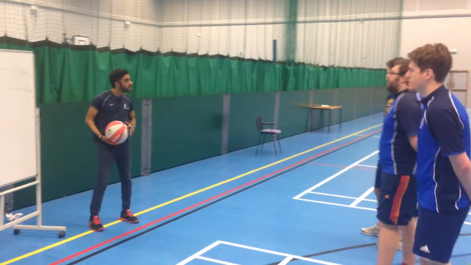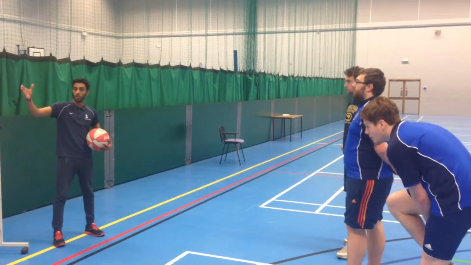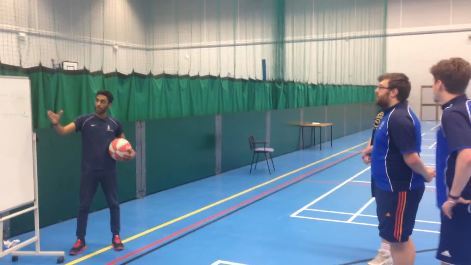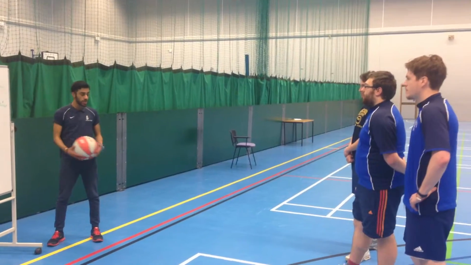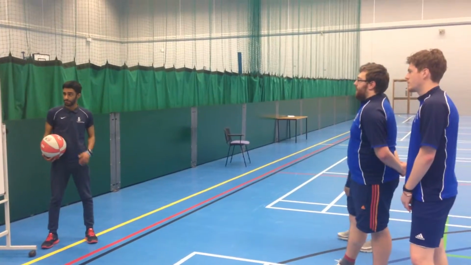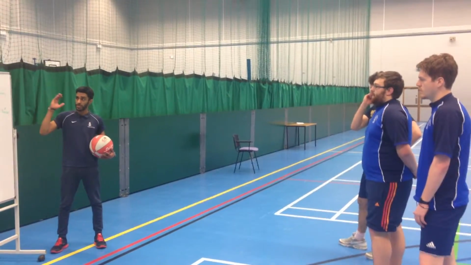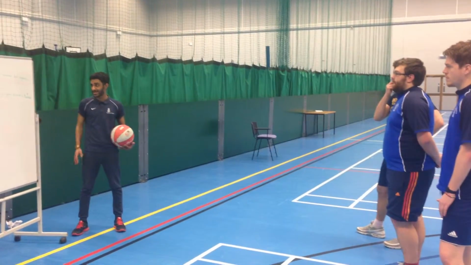Okay, and welcome Year 9 students. Today we're going to be focusing on basketball. One of our first learning objectives is going to focus on a certain pass. The two passes we're going to be focusing on today are to perform the chest pass and also to effectively perform a bounce pass.